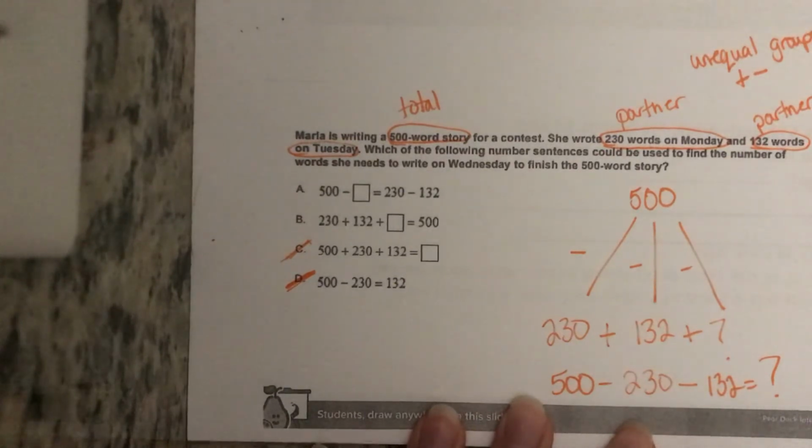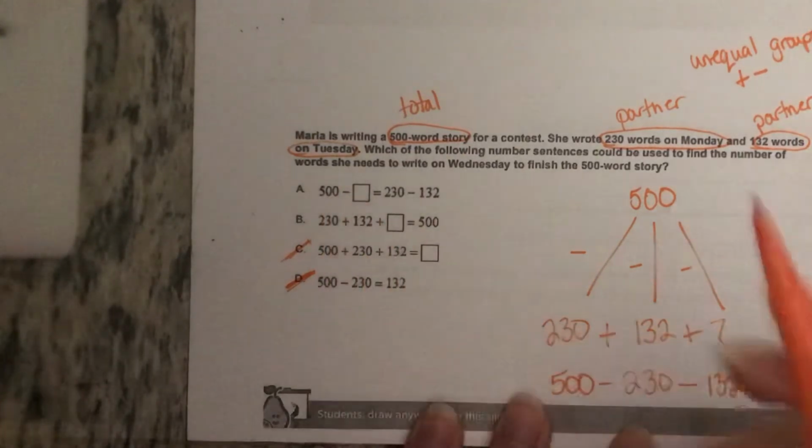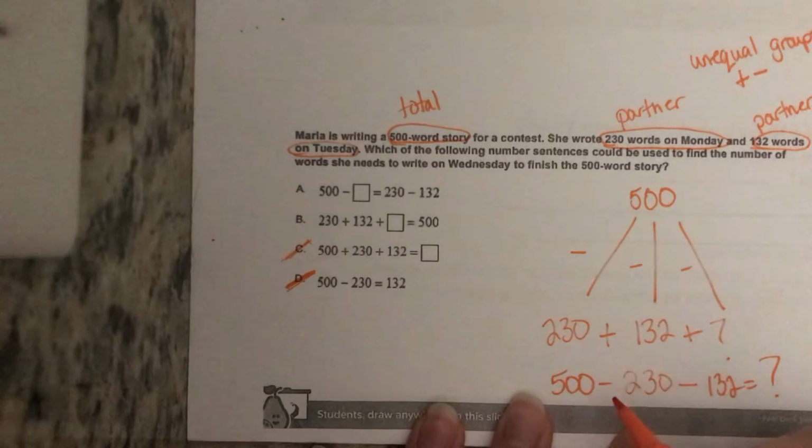Now this leaves me with 2 choices, A and B. Let's look. 500 minus matches with what I did. Then they put their equal sign. Doesn't match exactly what I did. Here, it kind of matches with the 230 minus the 132, but I wasn't subtracting my partner from my total because I don't know it. I can't subtract it like that.